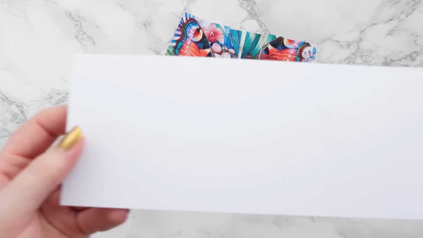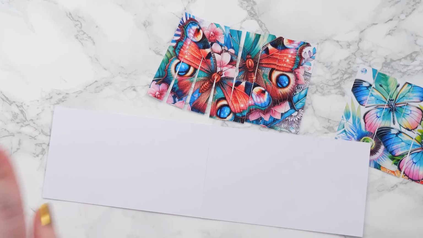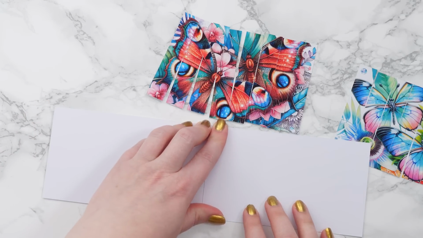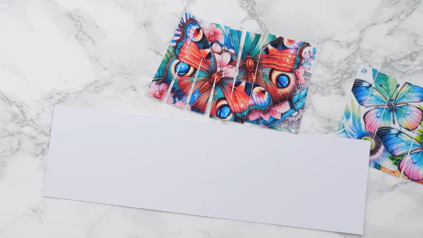And that's what we've ended up with. Next up, wait for the glue to dry completely, because if you start folding this up now to make the accordion shape, your glue will probably move things about and it won't end up quite straight. So I'm going to leave this for a little minute and then come back when it's dry.